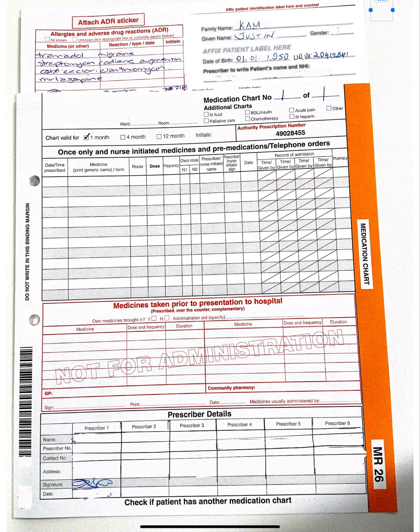Welcome to today's session. What I'll be talking about today is the medication drug chart that's normally used in a hospital setting. This medication chart normally has 4 pages, so I'll be walking you through page 1 to 4.